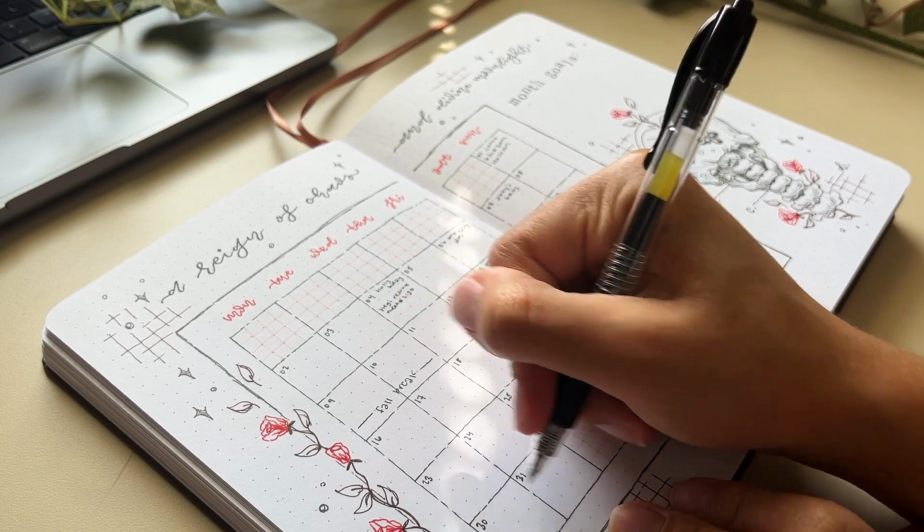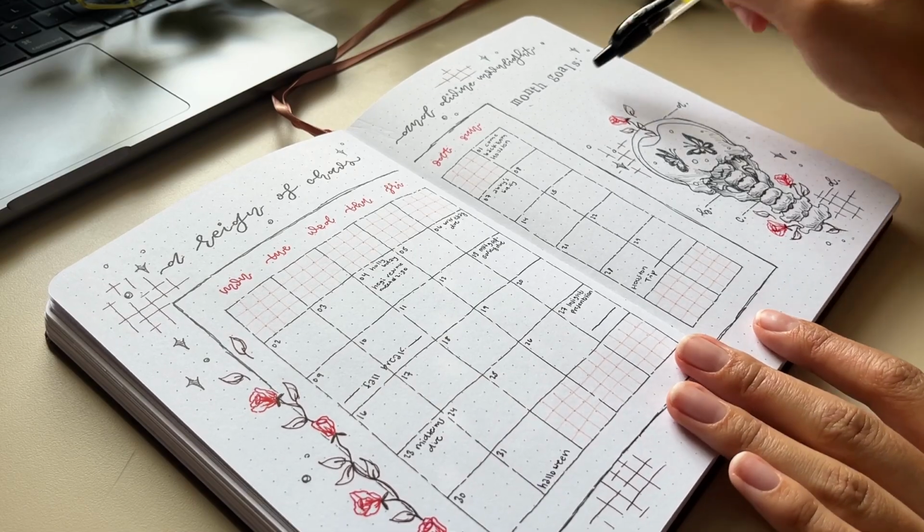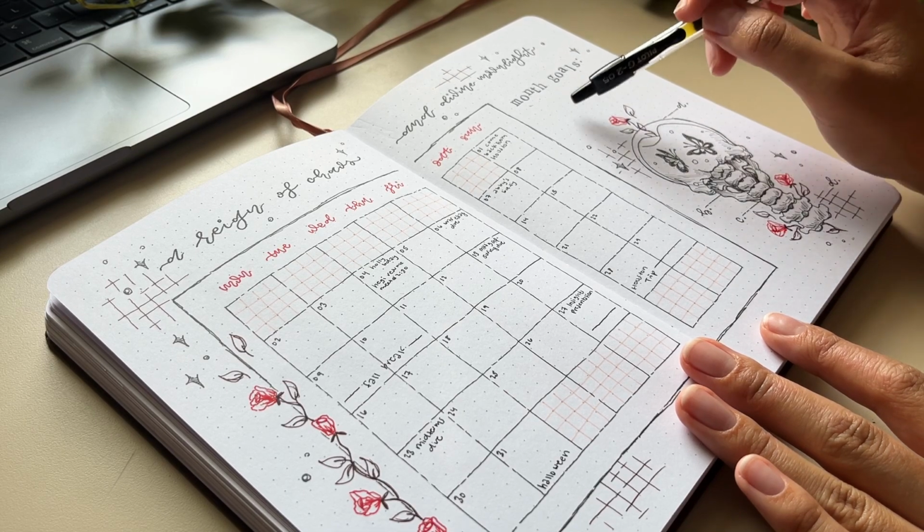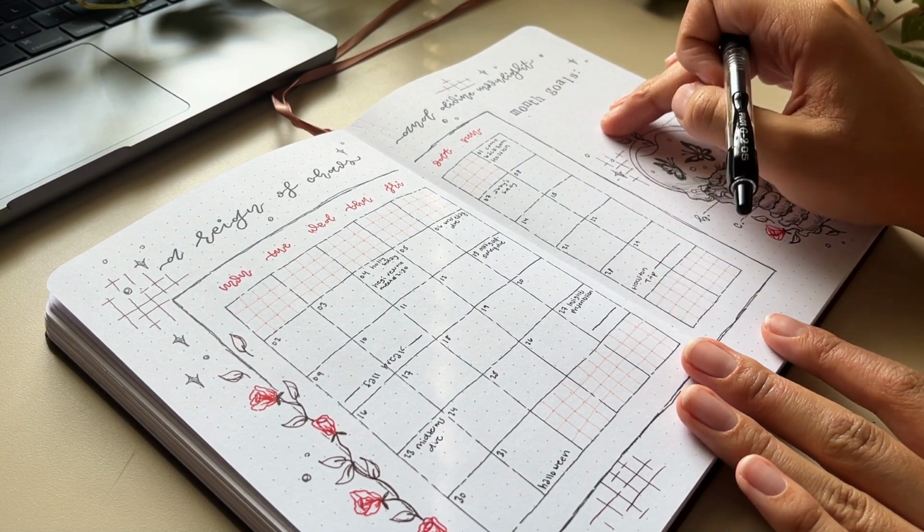Halloween is here, so I'm just gonna write that down because obviously. Now this is the goal section, but I'm actually gonna come back to this in a few minutes because I do wanna talk about goals, but I also wanna do them digitally. So we'll come back to this section of the page.